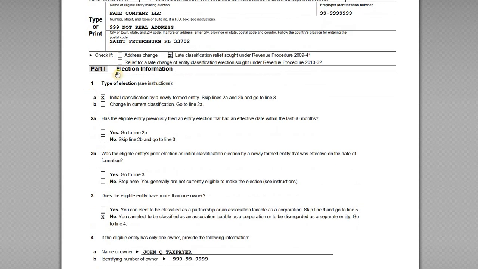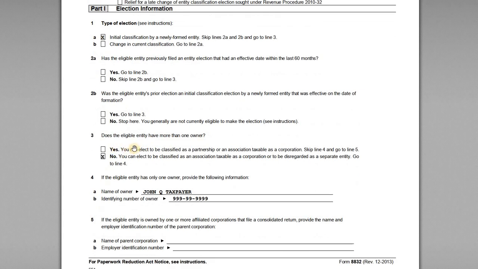So part one, the type of election here, again, this is an initial classification by a newly formed entity. So we're not having a change in its current classification. Now, skip down to item 3, and it asks us, does this eligible entity have more than one owner? And the answer is no, right? It's just owned by one person, John taxpayer. So it tells us here, okay, if we have one owner only, the only elections available to us are to make an election to be association taxable as a corporation, right? That's what we're going to do, or to be a disregarded entity. Well, we're already a disregarded entity, so we're making the corporation election.